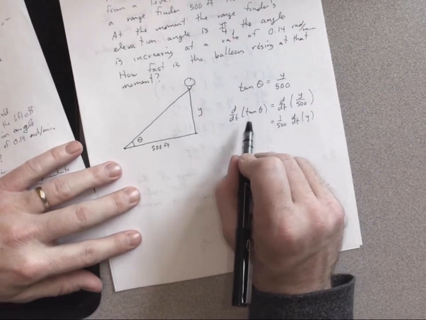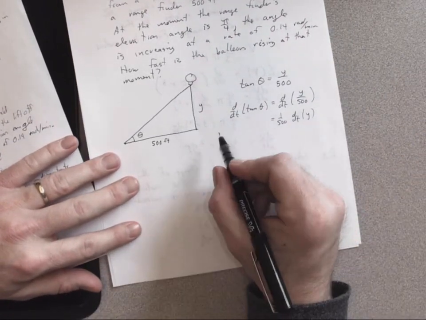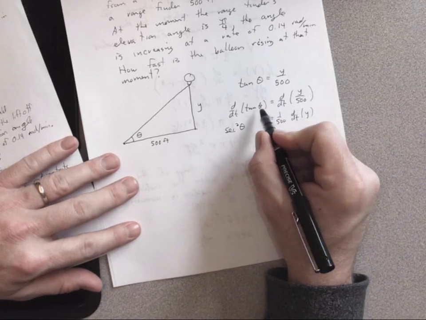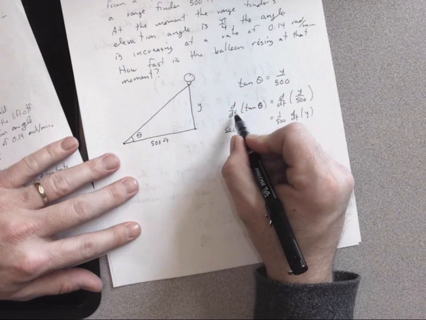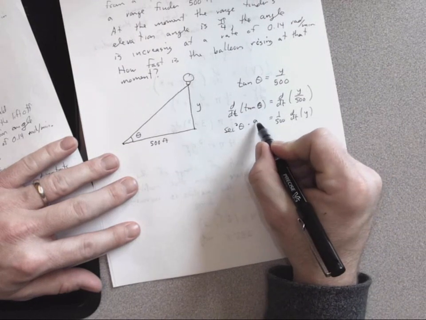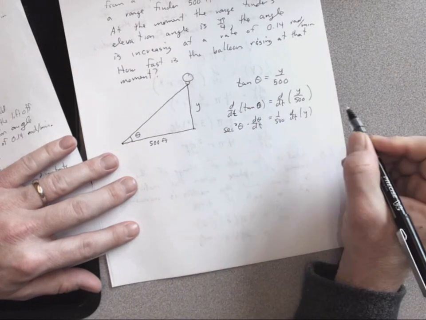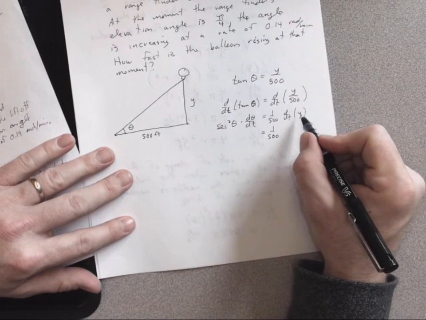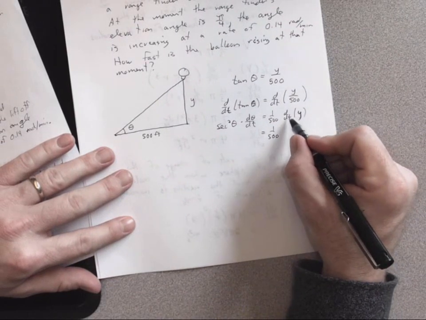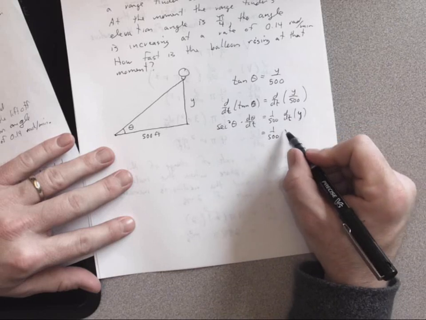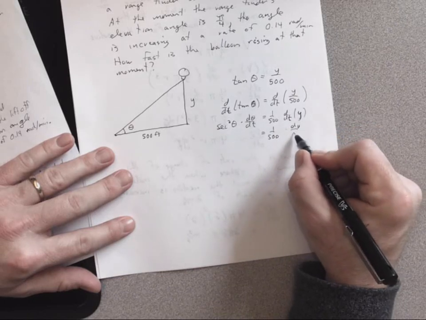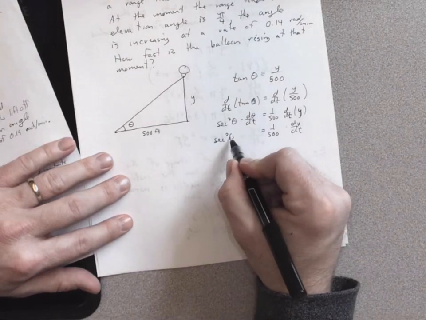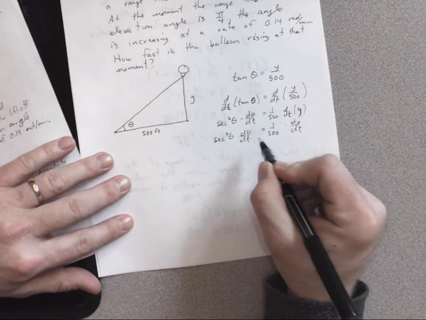Okay, the question is, what's the derivative of the tangent function? Well, the derivative of the tangent of theta is the secant squared of theta, but remember, this variable does not match this variable, so you have to multiply it by d theta dt. When you take the derivative of y, well, the derivative of y would just be 1. Again, this variable does not match this variable, so you also have to have dy dt. So this is a really good formula. Secant squared of theta, d theta dt is equal to that.